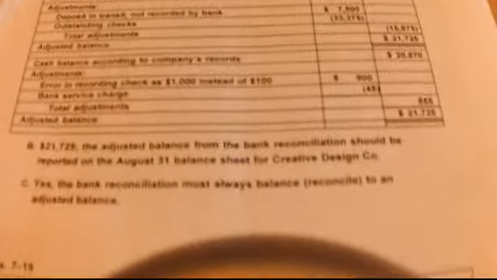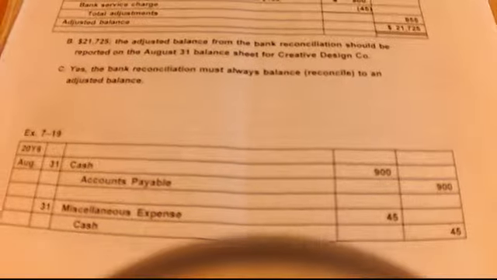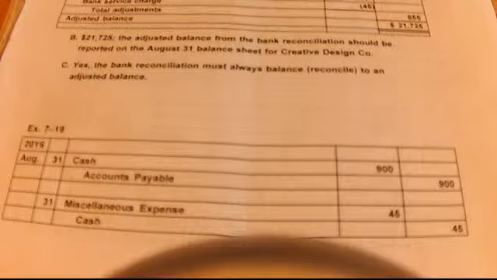In exercise 719, as I slide down here, what you need to do is journal entries. You're only doing the journal entries for the ones that are on the book side, or the balance based off of your records. So that 900 you see there and that $45 was determined up in exercise 718. Why you're recording these journal entries is because after doing this bank reconciliation, you realized that you made a mistake and you took too much money out of your cash account.